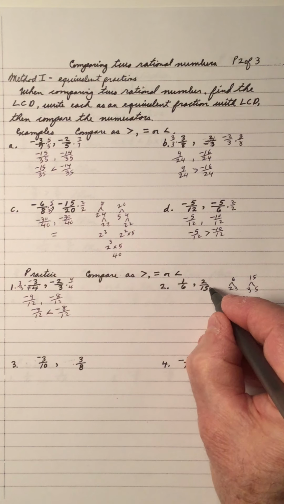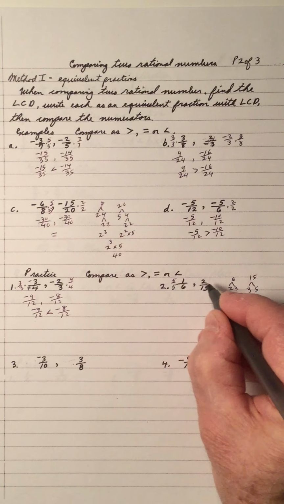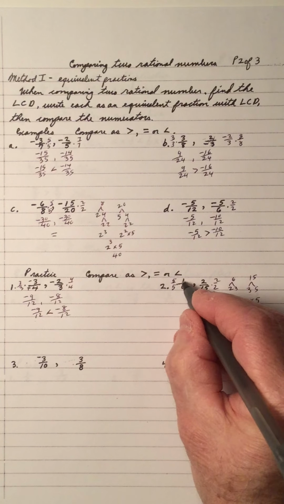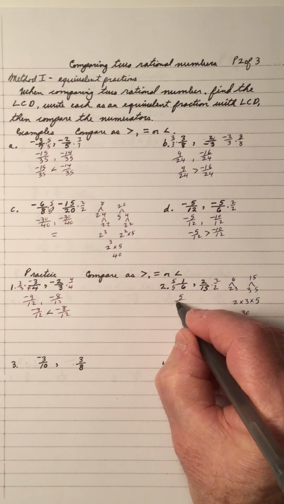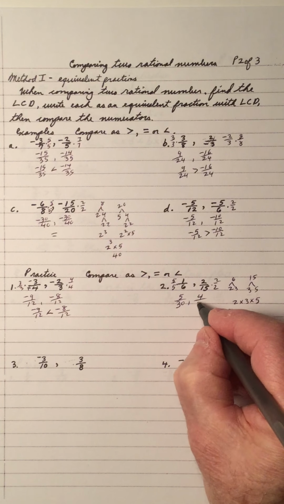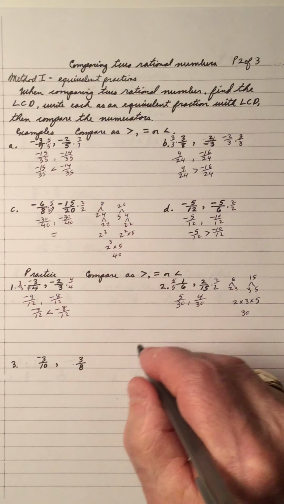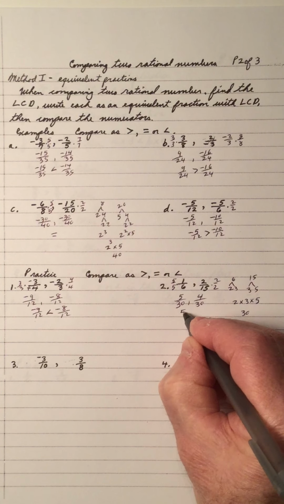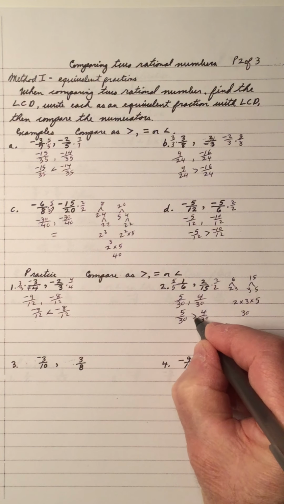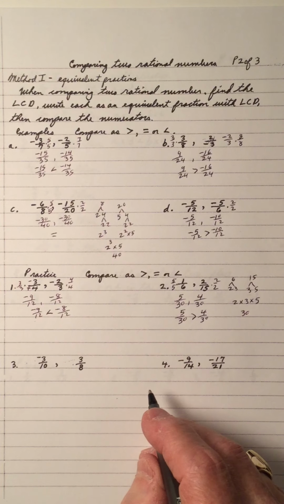So the LCD is 30. That means we multiply the first one by 5 over 5. We multiply the second one by 2 over 2. 5 times 1 is 5. 5 times 6 is 30. 2 times 2 is 4. 2 times 15 is 30. And 5 is to the right of 4, so 5 over 30 is greater than 4 over 30. Greater than is pointing to the right. 5 is to the right of 4.